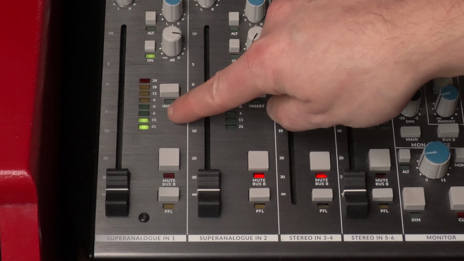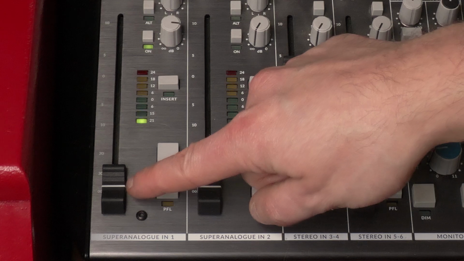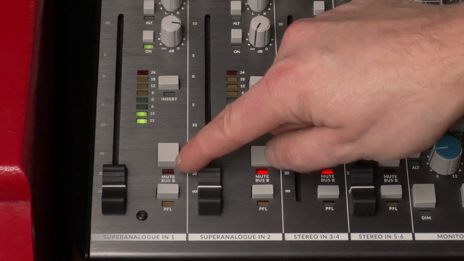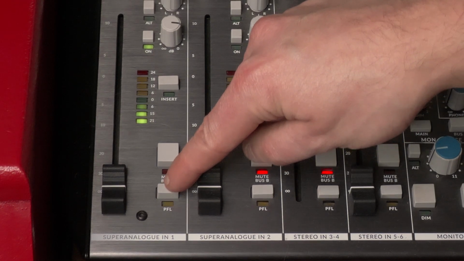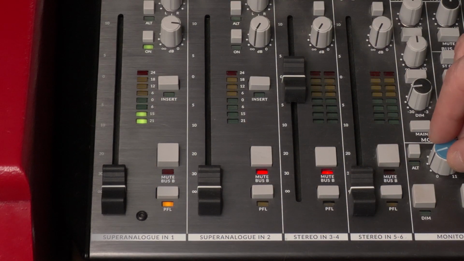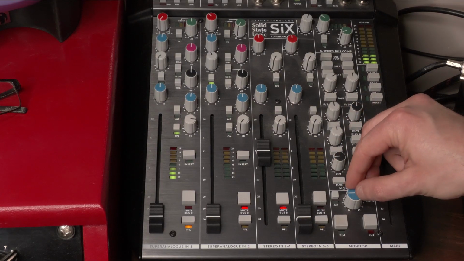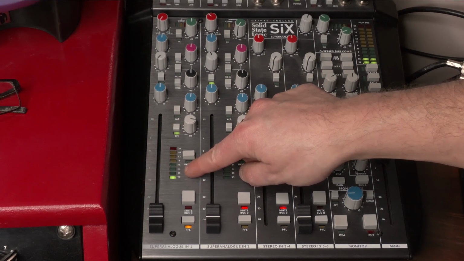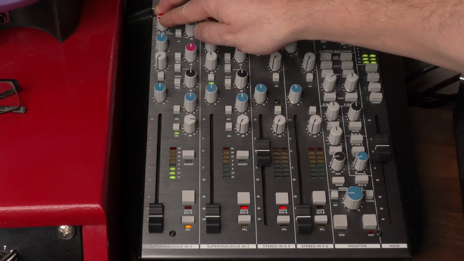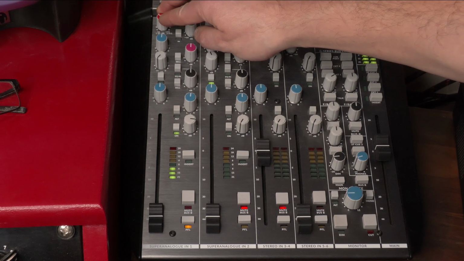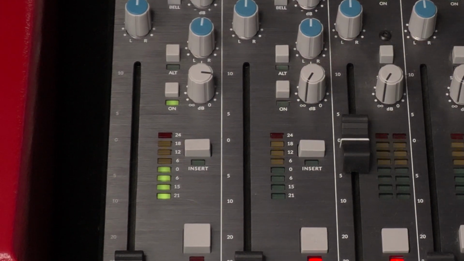and this desk has metering that is pre-fade. So even with this volume fader down, we can still see a signal, but I'm going to press the PFL button, which stands for pre-fade listen, and I'm going to bring this in. Now we can start to hear the audio, but we can see it's quite quiet. So I'm going to come up to my gain, and I'm going to increase the gain so that most of it is on 0 dB.